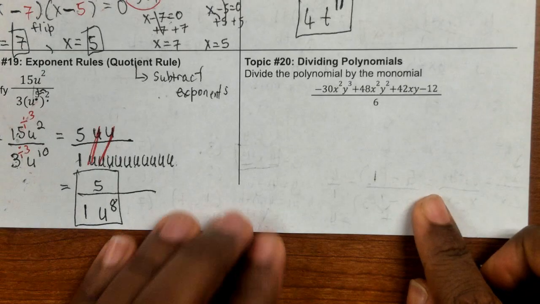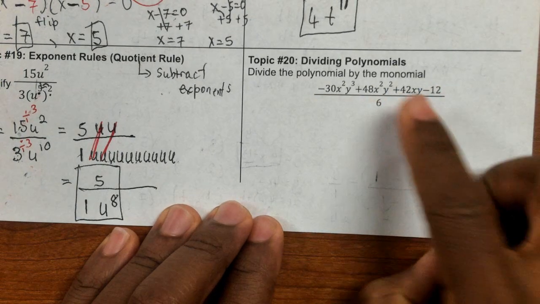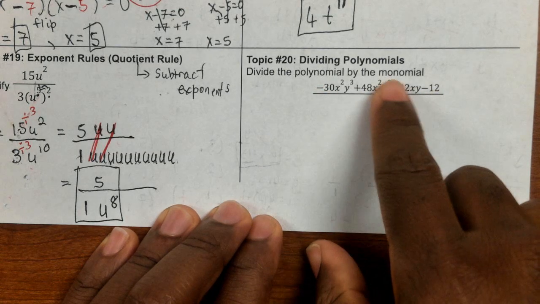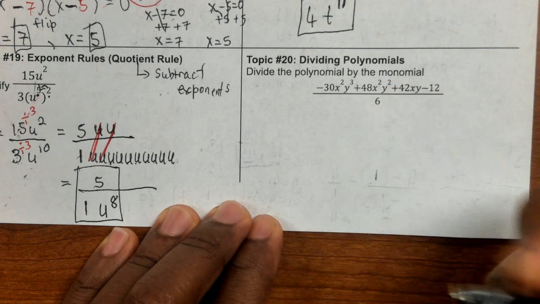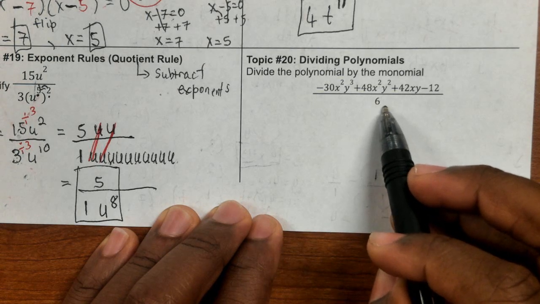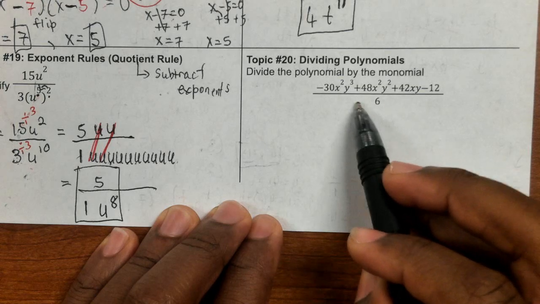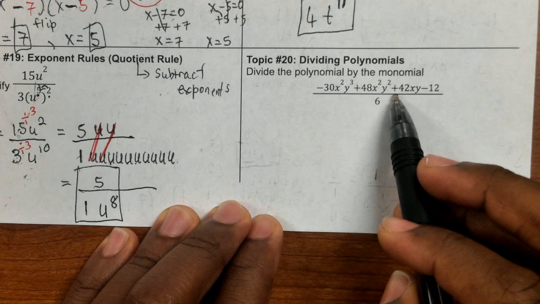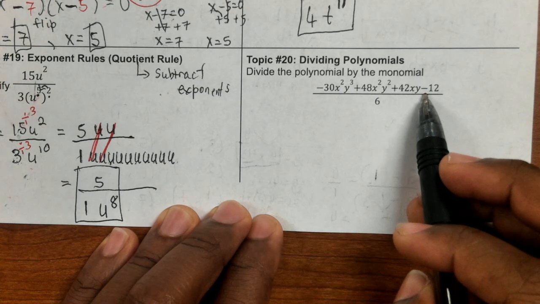Okay? So the last question, we're trying to divide a polynomial by a monomial. Right? A polynomial can mean many terms. A monomial means one term. However, when you're dividing by this number by itself, this monomial, this 6 is a common denominator. It's a denominator for each of these terms that are separated by the addition or subtraction signs.